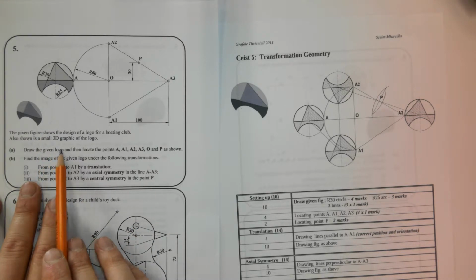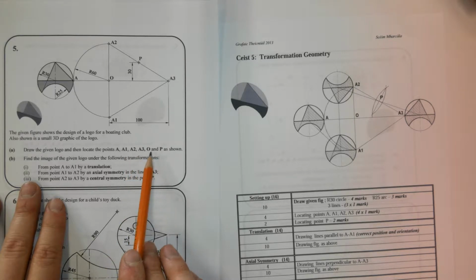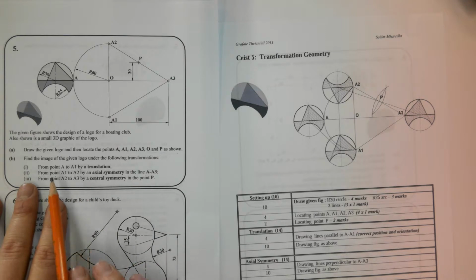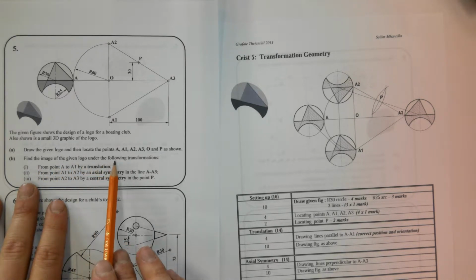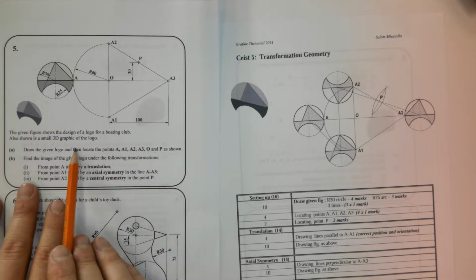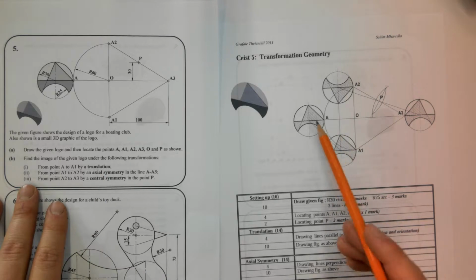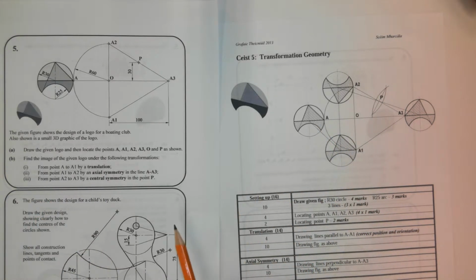Draw the given logo and then locate points A, A1, A2, A3, O and P as shown. Okay. Find the image of the given logo under the following translations. From point A to A1 by translation. So look, A is going to move to A1.